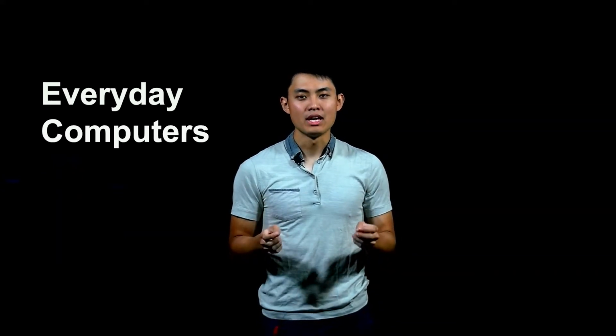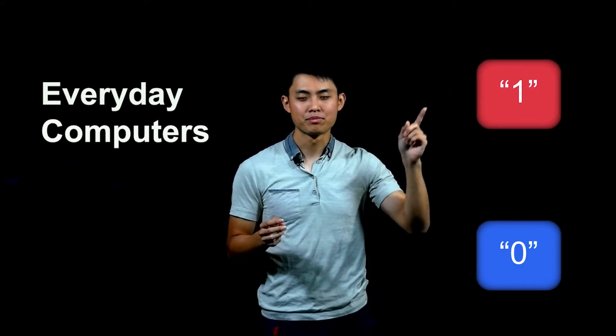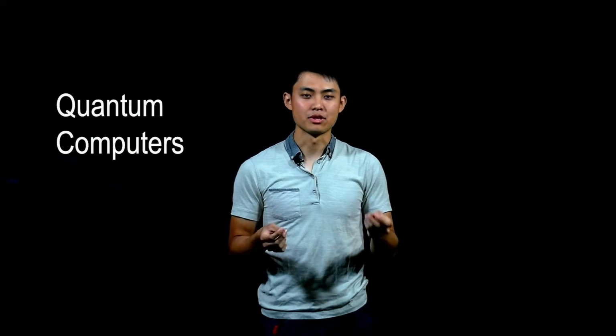Our everyday computers use bits that exist in either the 0 or 1 state, as shown here with the 0 in blue and the 1 in red. Quantum computers, on the other hand, use quantum bits or qubits.